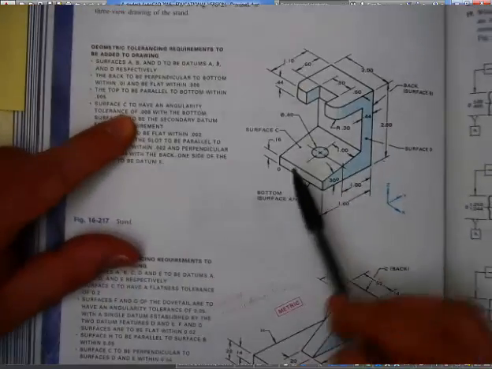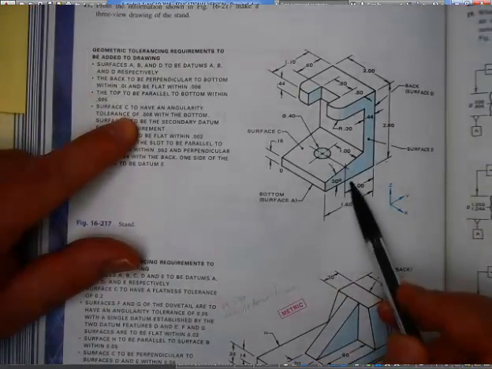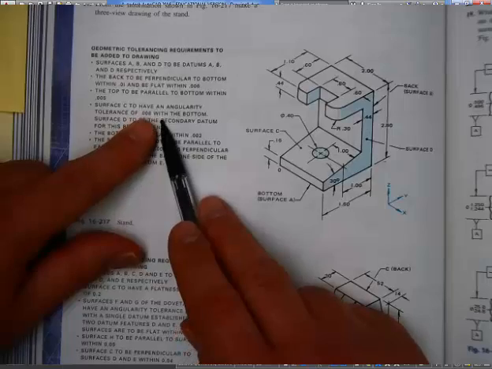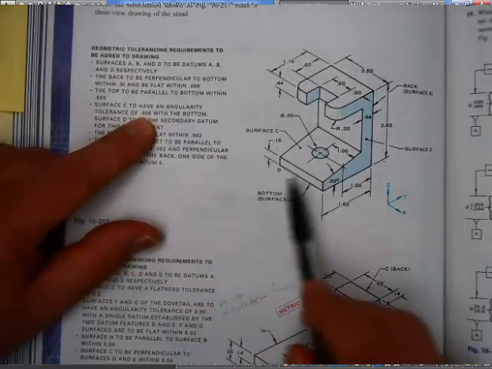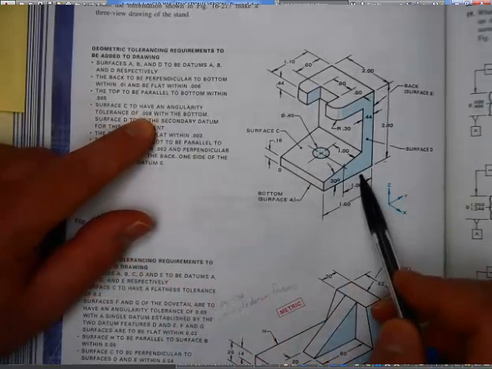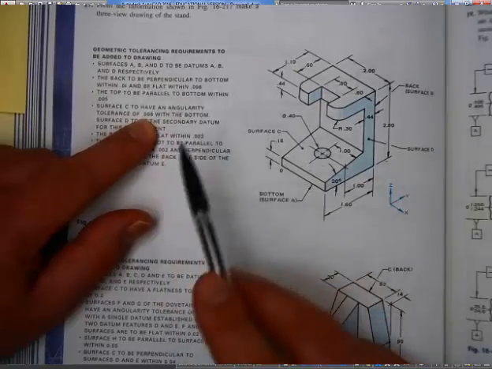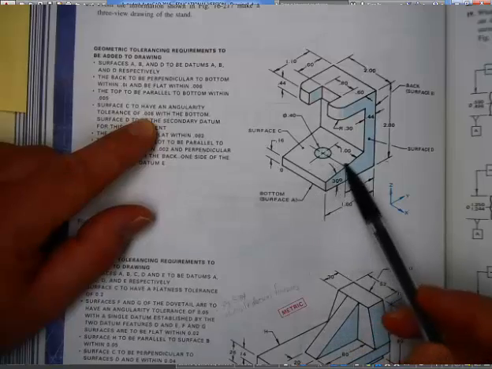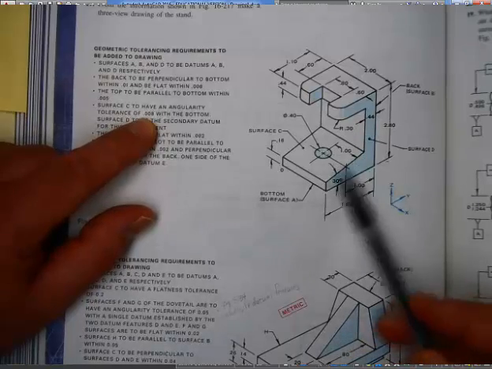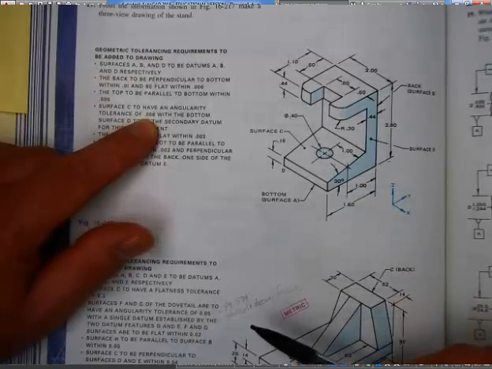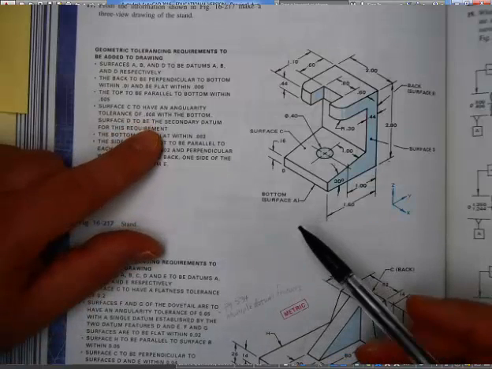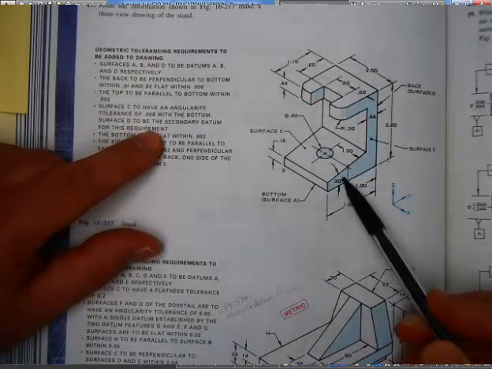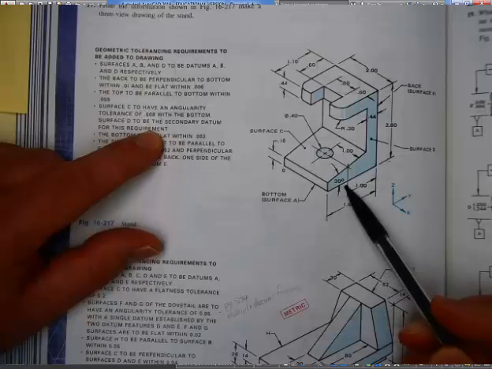So let's look at that real quick. Here's surface C, and it is an angularity tolerance of 0.008 with the bottom. We're not told that they're MMC unless otherwise specified, so you won't put the MMC on it. You won't put the diameter symbol because that doesn't make sense. We're just talking about the angularity between two surfaces. But what you will need is when you dimension this 30 degrees, that needs to be a basic dimension with the box around it.